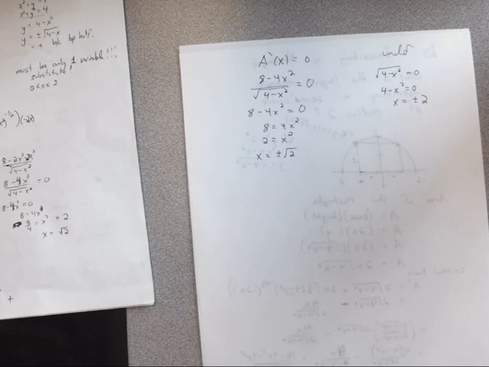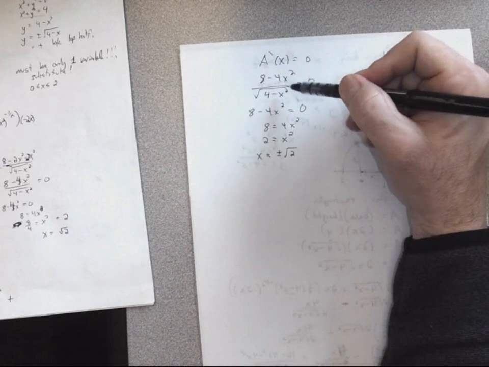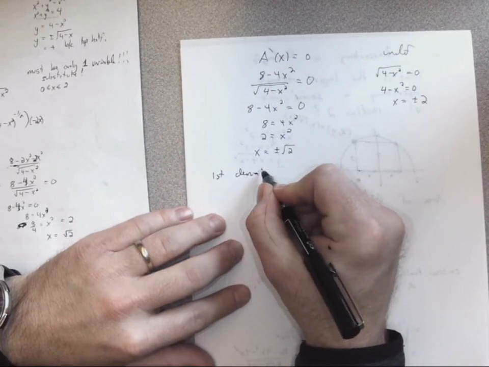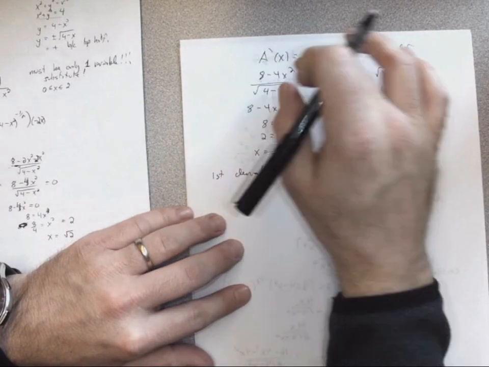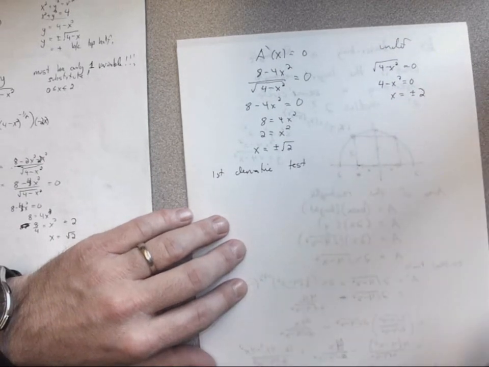Second derivative. I'm not sure I want to take the second derivative of this thing, because derivative of the top times the bottom. Yeah, you know what we can do? Instead of doing the second derivative test, let's do the first derivative test, because I think it'll be a little less work than taking the derivative of that again. But you're welcome to do the second derivative and plug those 4 points in and see what you get.